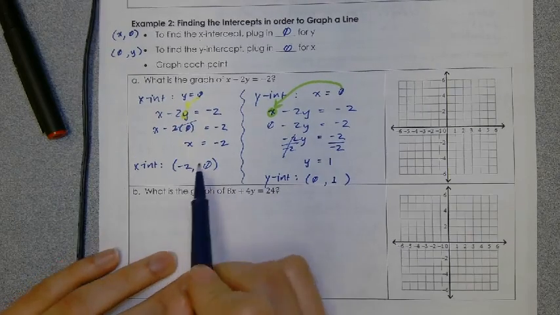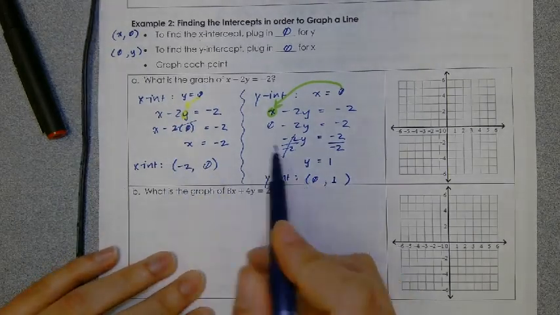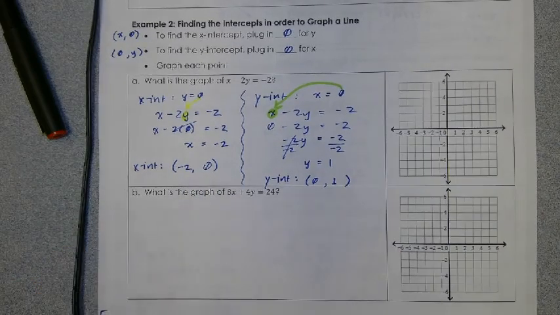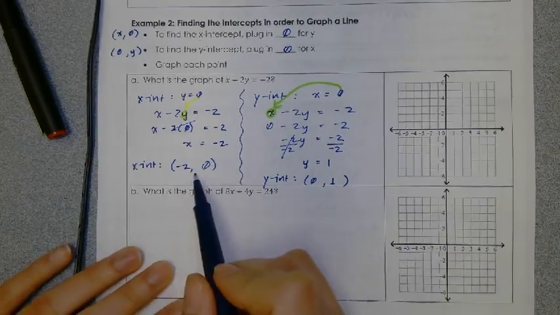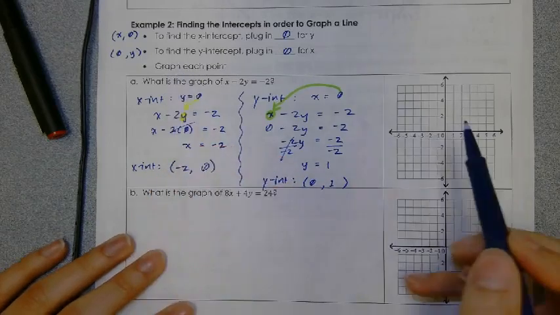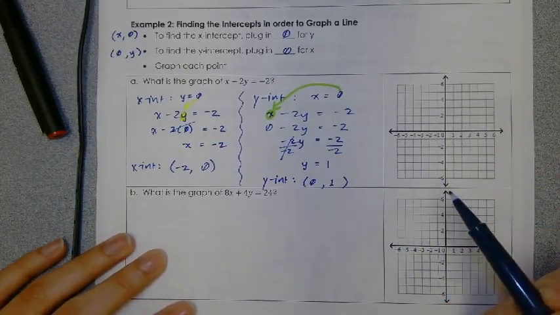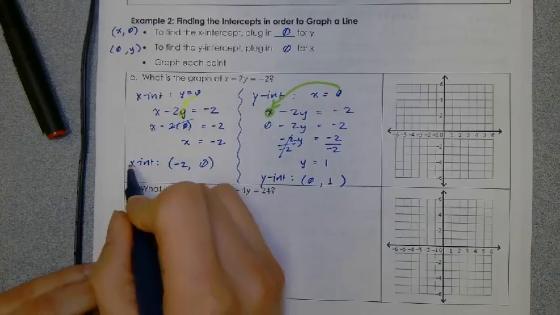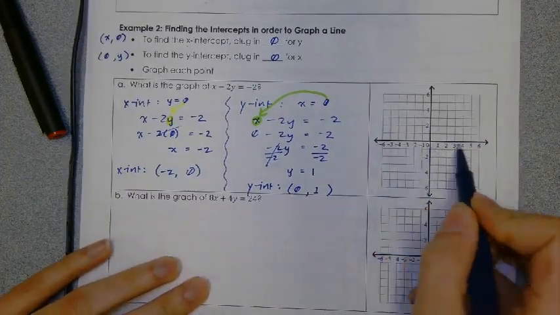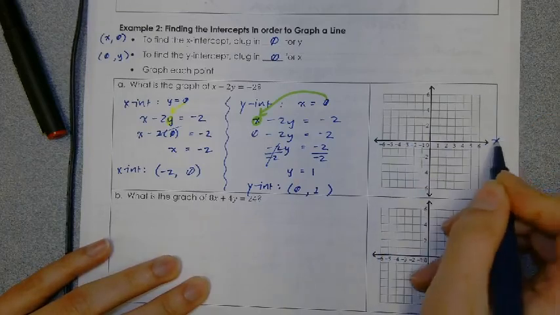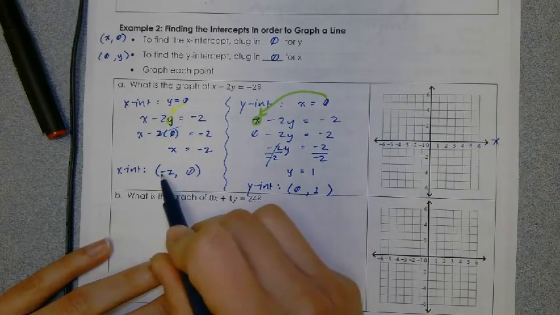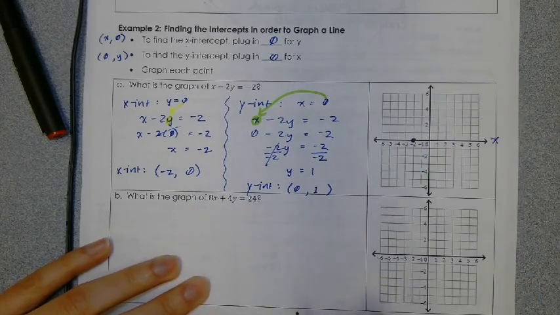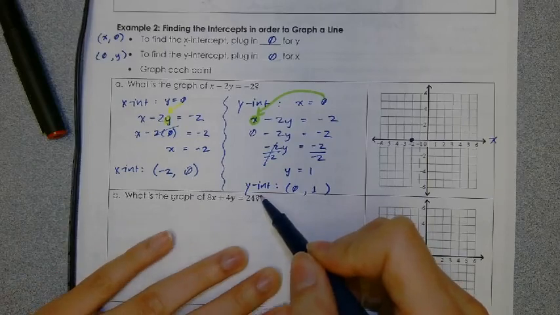Okay. So what do I have here? These numbers in parentheses, they represent points. The directions tell me to graph those points, and if I connect them, I'll see my line. So let's start with the x-intercept. It's the x-intercept, so I know it's going to be on the x-axis. Where? Where x is negative 2. That's on the left here. So that's my x-intercept.